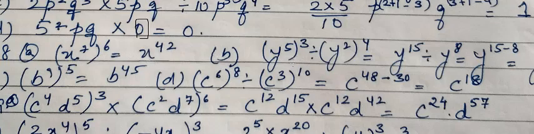Here we have to divide it. So here we will multiply first of all these exponents, which comes out to be y^15 divided by y^8, which comes out to be 15 minus 8, and 15 minus 8 comes out to be y raised to the power of 7. In the next one, C part, b raised to the power of 9 whole raised to the power of 5, which comes out to b raised to the power of 45.